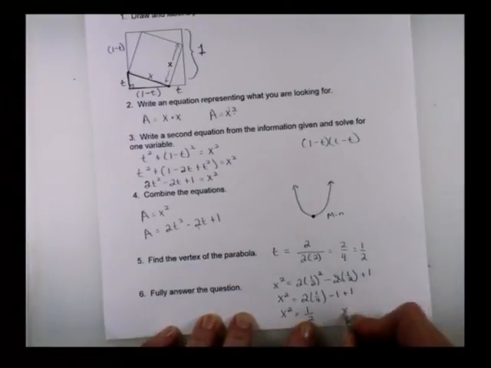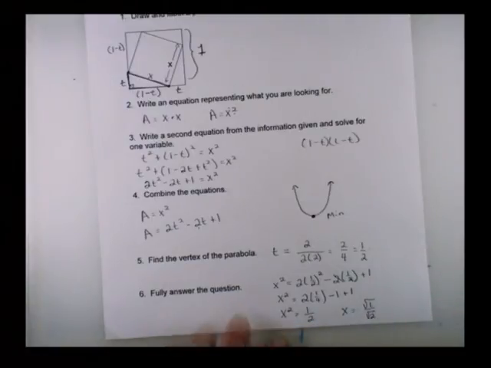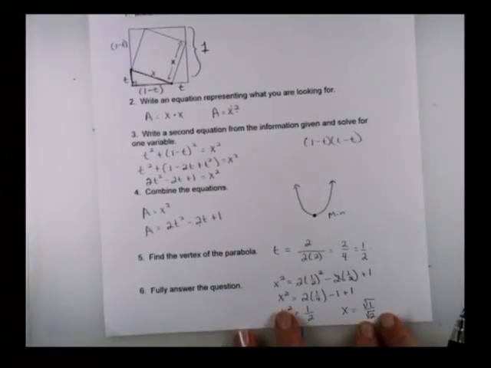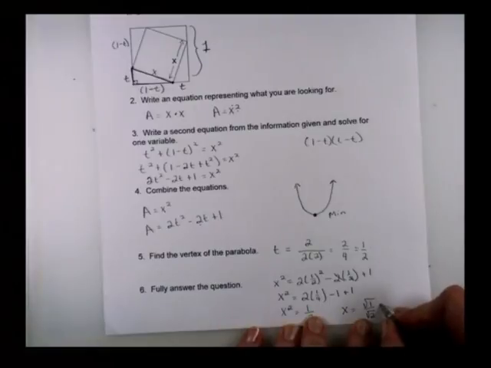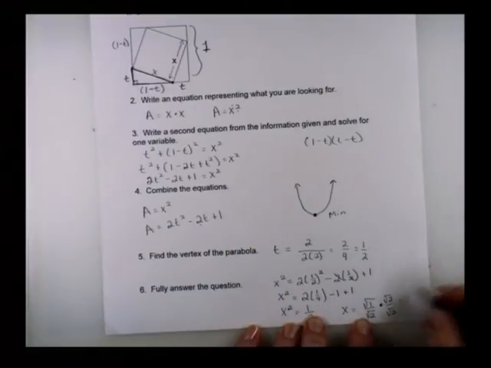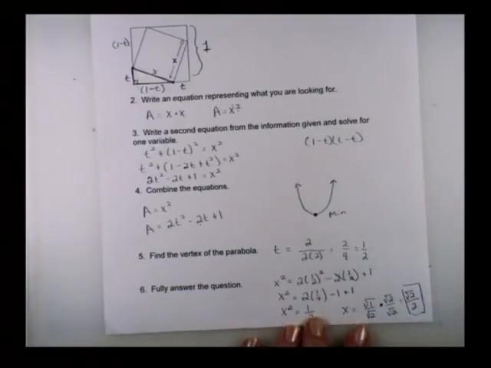So x is equal to the square root of 1 over the square root of 2. And I wrote it that way simply because I want to go ahead and rationalize. Most likely in the back of your book, you're not going to see that as a solution. So we're going to rationalize by multiplying by square root of 2 over square root of 2, which is going to give me square root of 2 over 2 is my final answer for x.